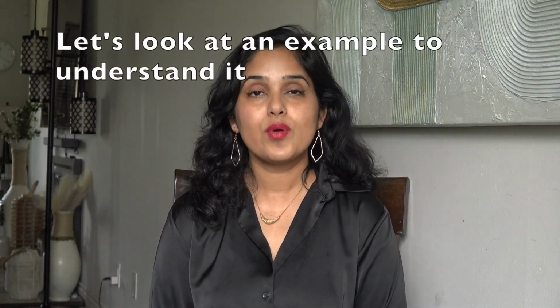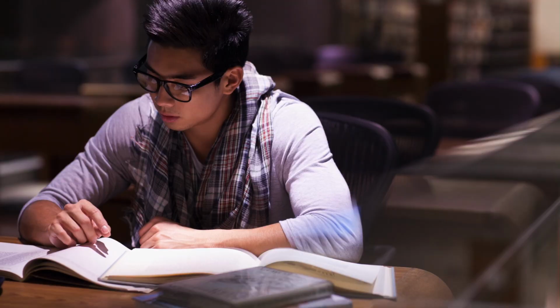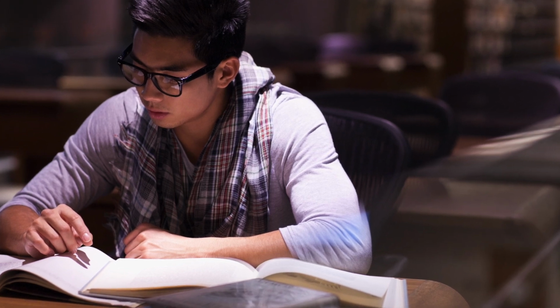Take a student deciding whether to attend a football game or to study for an upcoming exam. If he decides to attend the football game, the opportunity cost is the time and effort he could have spent studying for the exam. Alternatively, if the student decides to study for the exam, the opportunity cost is the experience of attending the football game and the social interaction that comes with it. So, in this case, the opportunity cost of attending the football game is the lower grade that the student may receive on the exam. Similarly, the opportunity cost of studying for the exam is the fun and enjoyment the student would have had by attending the football game.